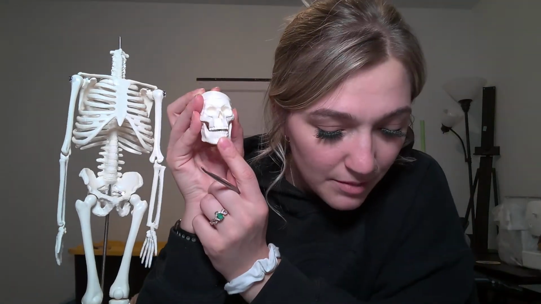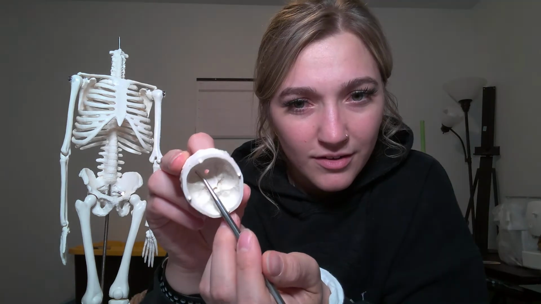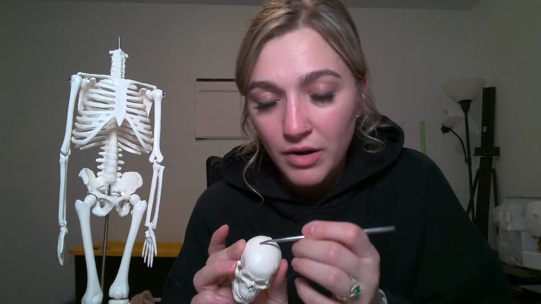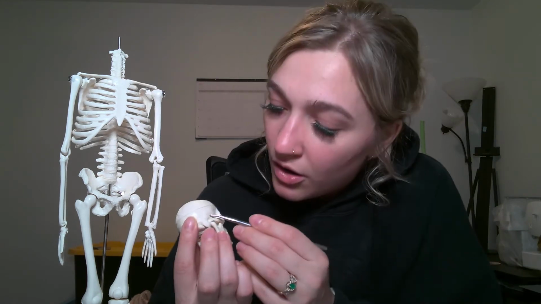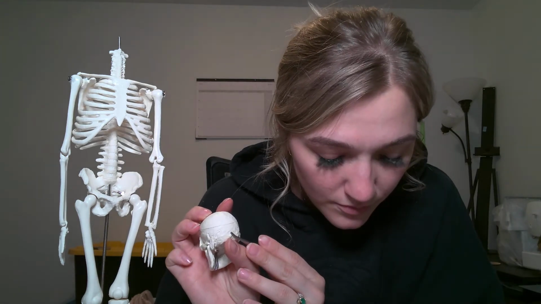And then you have the mandible, and the sphenoid is right in here. It's kind of hard to see, but your sphenoid's right there. And then moving on, you have the frontal bone, the two parietal bones, your two temporal bones on either side, and then the occipital bone.